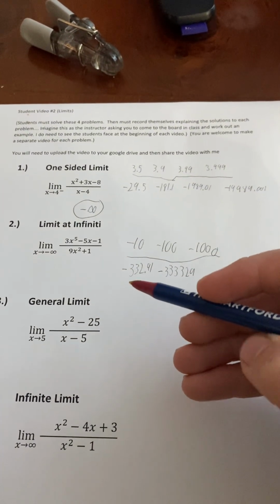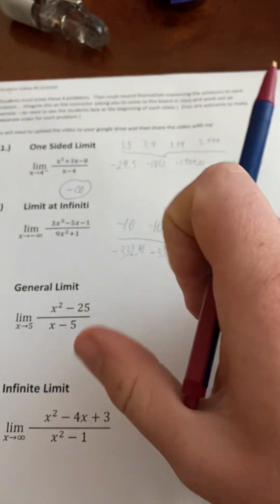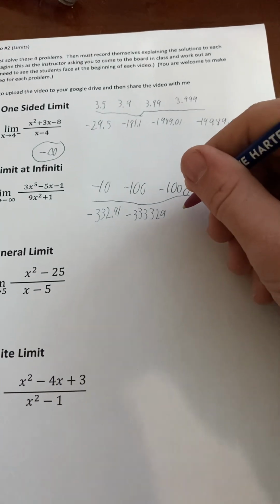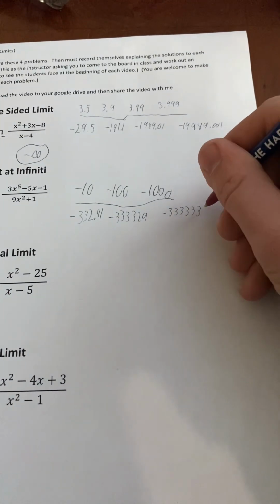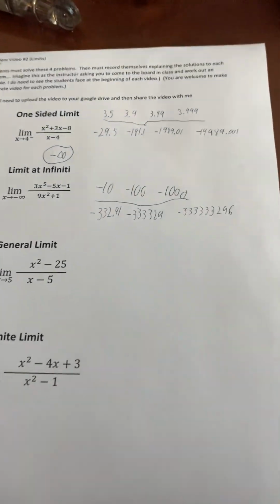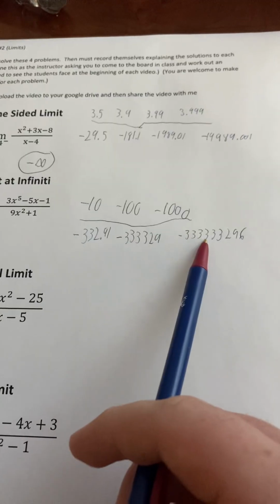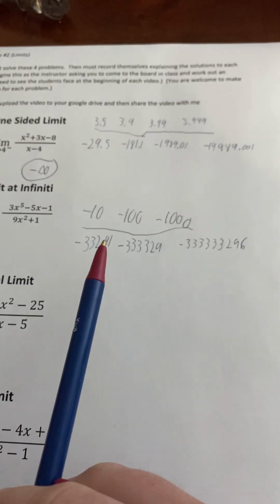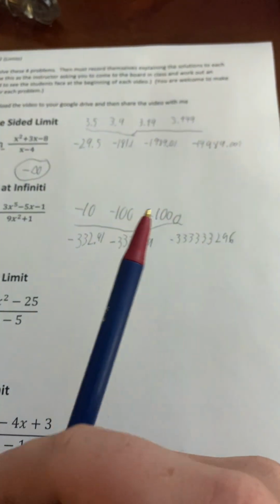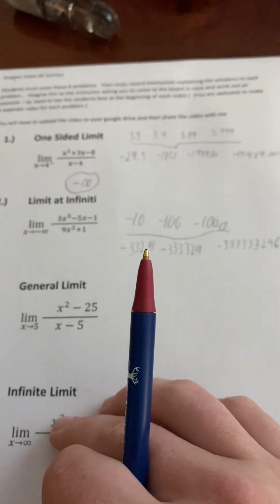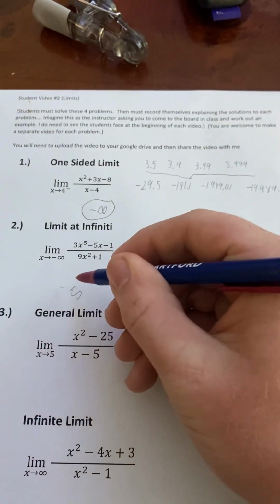You wouldn't think it's approaching anything, because of the jump from here. I'll just go ahead and write down the last one too: 3, 3, 3, 3, 3, 3, 2, 9, 6. So this jump was big. This jump was even bigger, which means that it's not approaching a certain value if it's getting bigger as it goes. So with that, you can once again tell that the limit at negative infinity is going to be negative infinity.